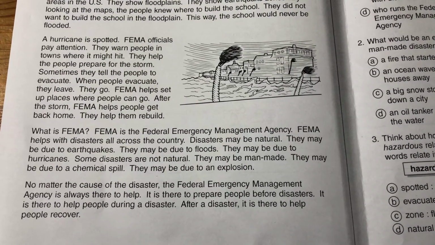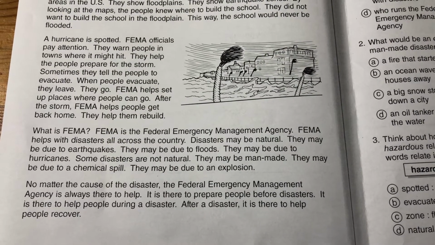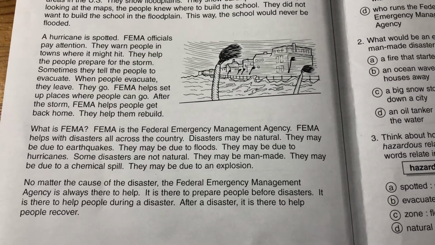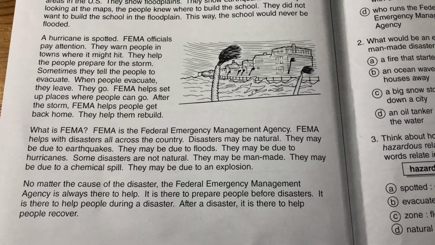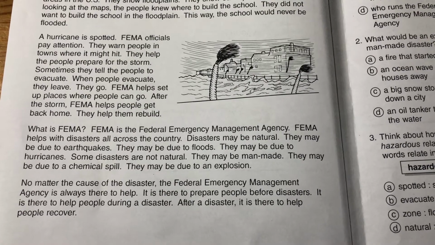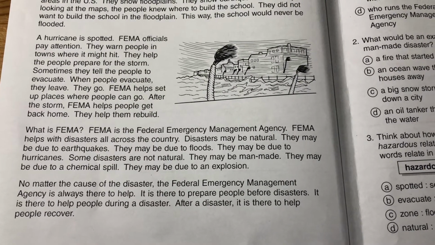What is FEMA? FEMA is the Federal Emergency Management Agency. FEMA helps with disasters all across the country. Disasters may be natural. They may be due to earthquakes. They may be due to floods. They may be due to hurricanes.